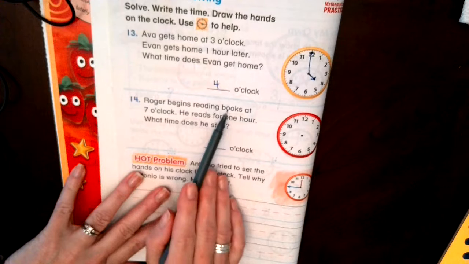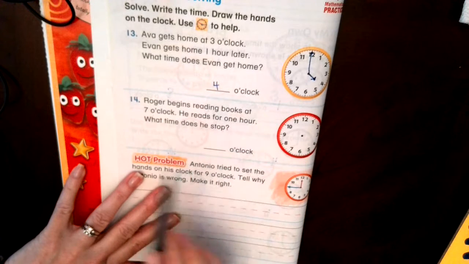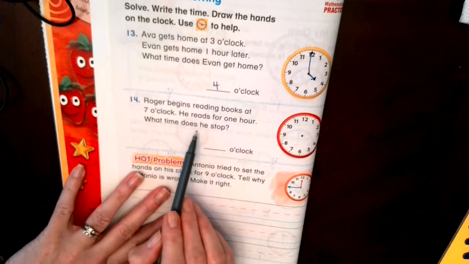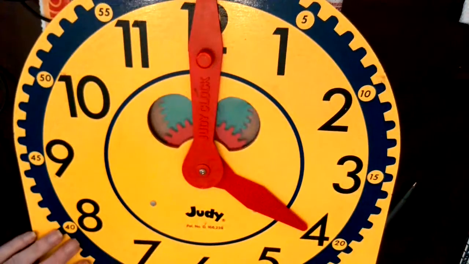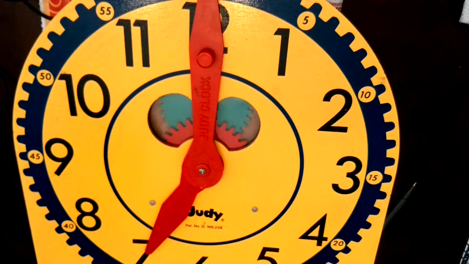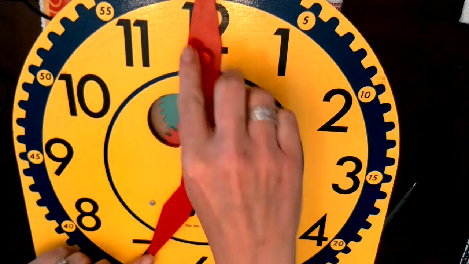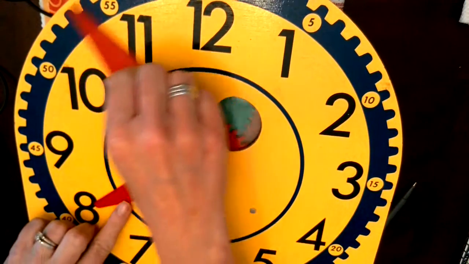Okay, number 14. Roger begins reading books at 7 o'clock. He reads for 1 hour. What time does he stop? Let's look at our clock again. So if he's starting at 7 o'clock and he reads for 1 hour, that means the minute hand is going to go all the way around, back up to the 12.